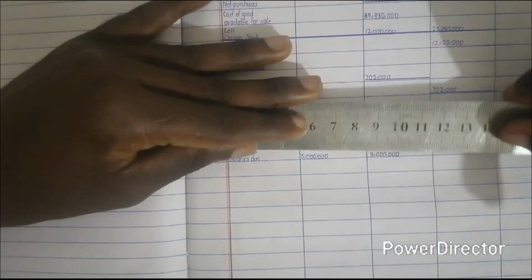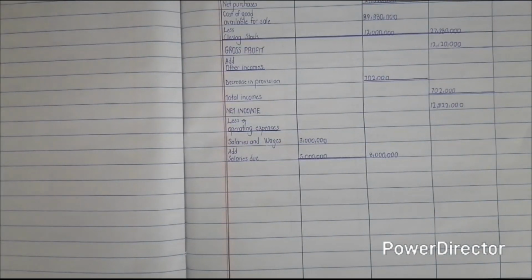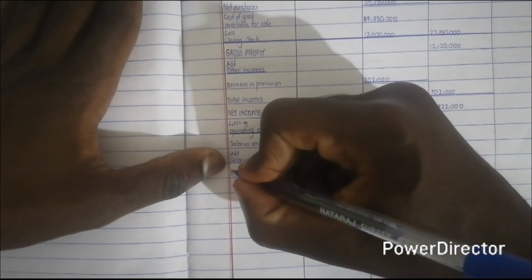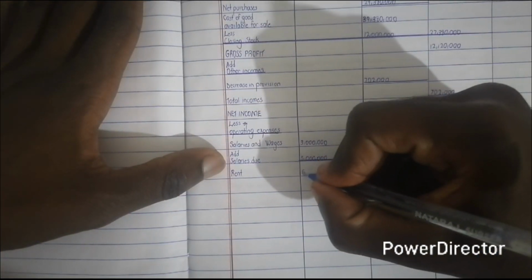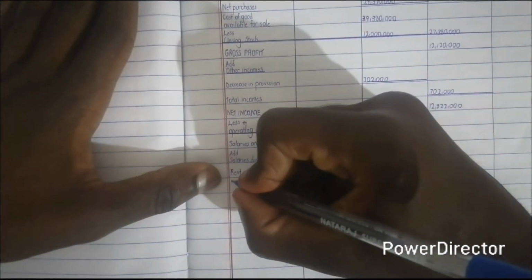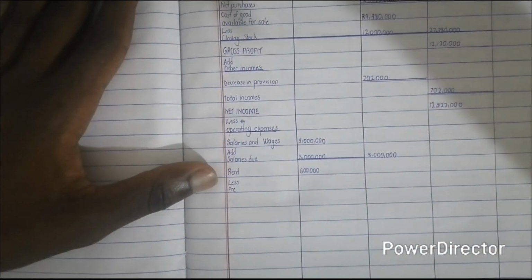Our next operating expense is rent. If you look at our income statement, the rent is valued at 600,000. Then the year-end adjustments that I gave before say prepaid rent is valued at 50,000 shillings. So this rent was paid before, it was prepaid, so we are going to less prepaid rent.